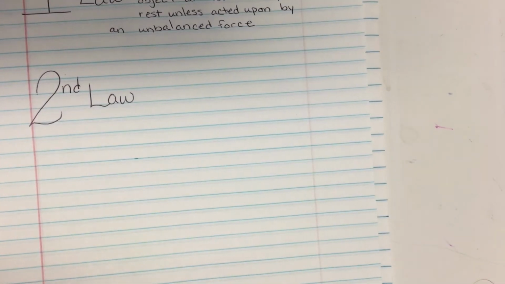Newton's second law states that the acceleration, or the amount of speed an object can pick up, increases with increased force, and it decreases with increased mass. And it has to go in the same direction as the force.